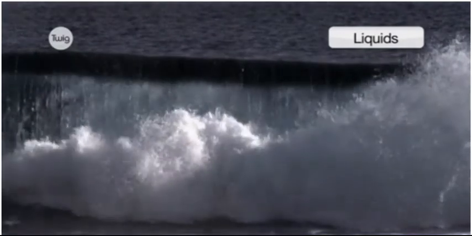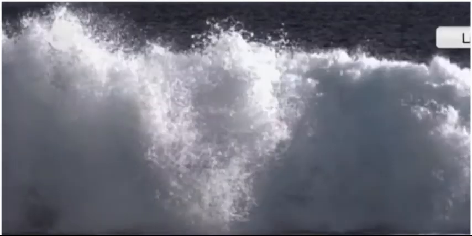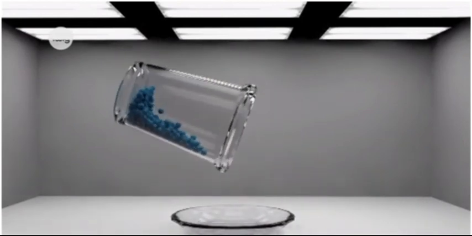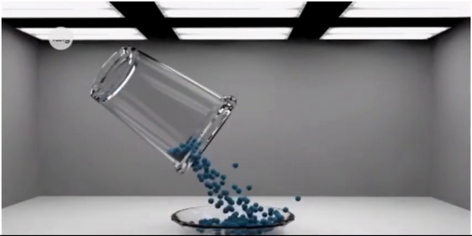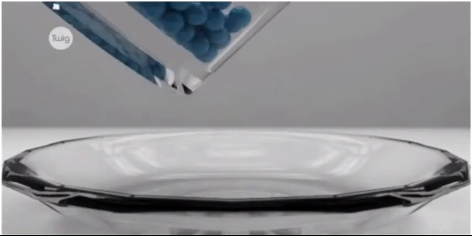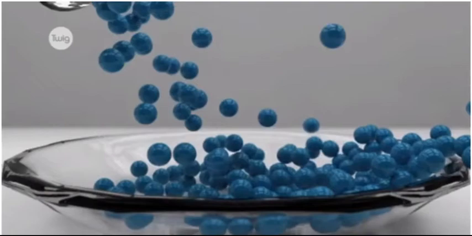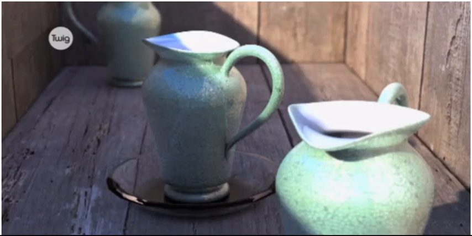The particles in a liquid are still close together, but they can move more freely, so liquids don't have a fixed shape. And they can flow because their particles can slide over one another. The forces between liquid particles are weaker than those in a solid, but still strong.